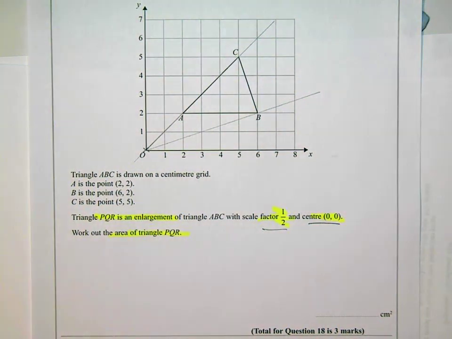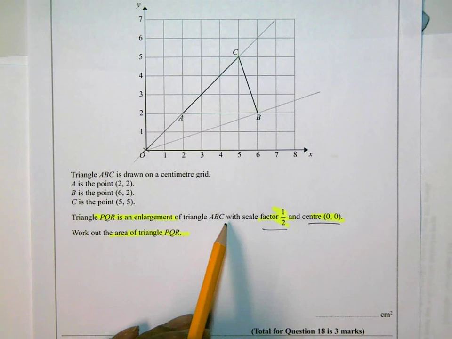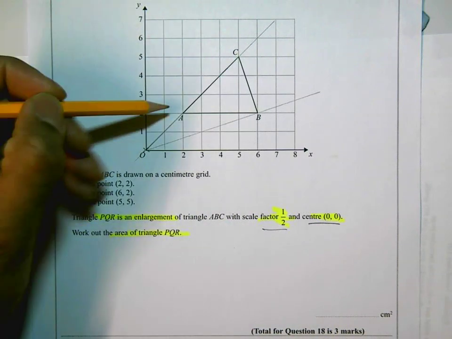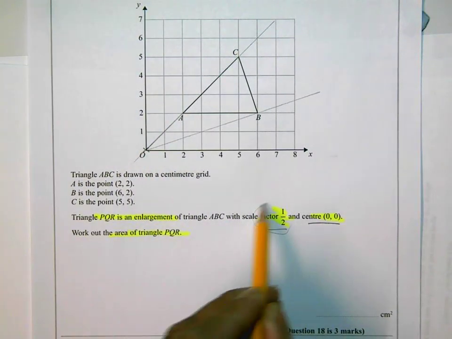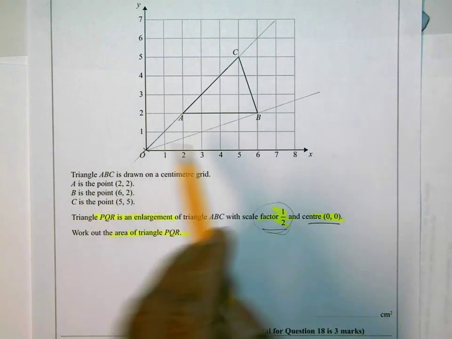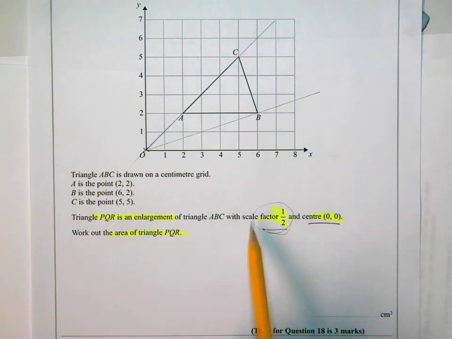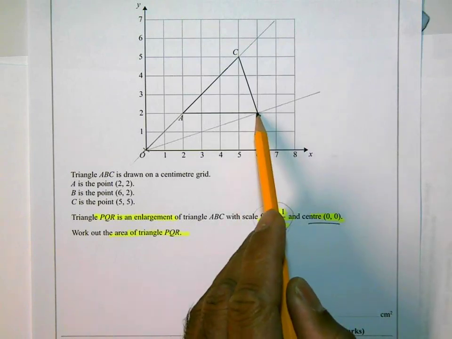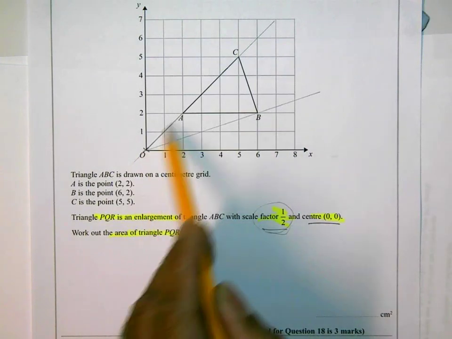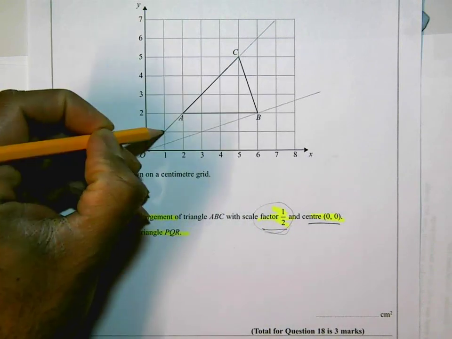Okay, so triangle PQR is an enlargement of triangle ABC. Because the scale factor is a half, when I enlarge the shape, this is actually going to make it smaller by a half. So I'm going to go from, say, O to A, halfway is going to be one of those points.